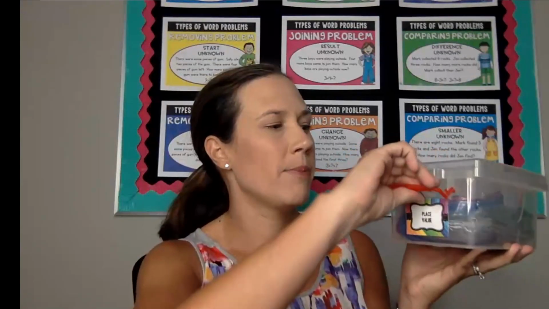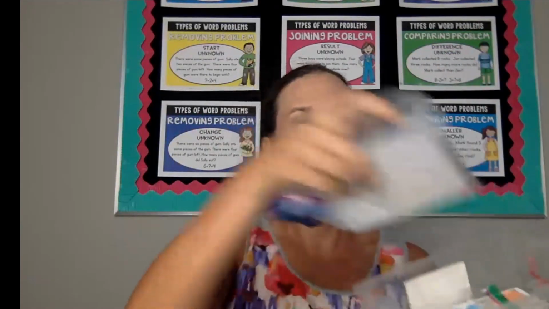And I keep all of my task cards in clear containers. I like to be able to see through them so I can see what's in my task card. And I just label it, and then I keep everything in a Ziploc baggie. And that's how I include it in their workstation box.